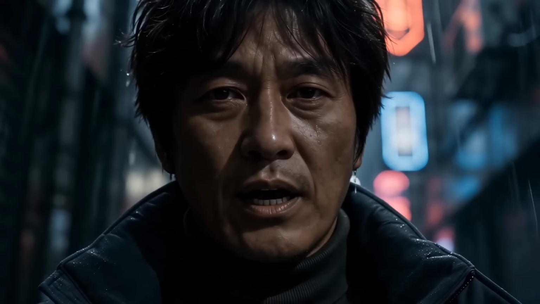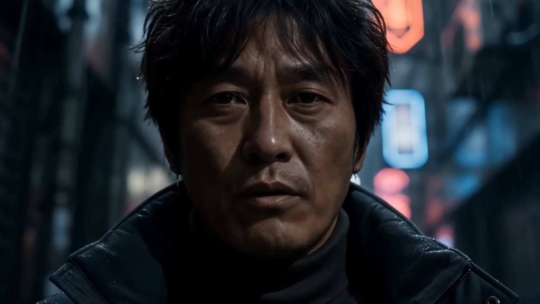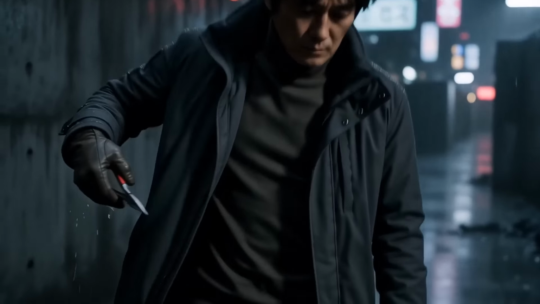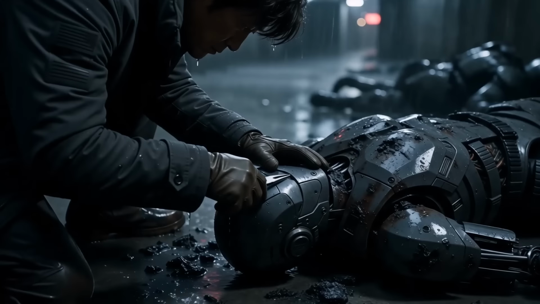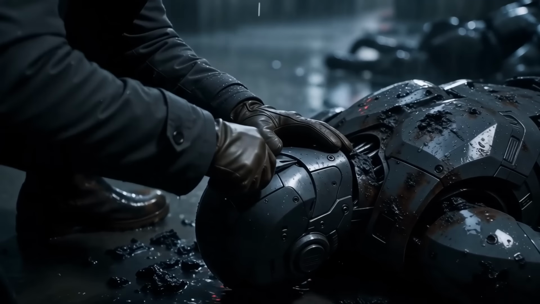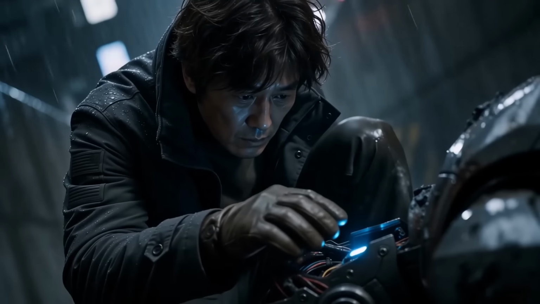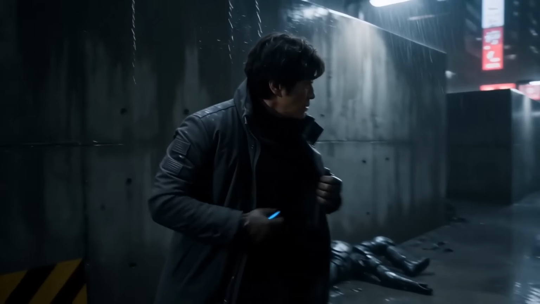Scrap. Nothing but high-end scrap. Whoever did this didn't want you found, metalhead. A quantum core drive. Military grade. What the hell is a civilian android doing with a military black box?